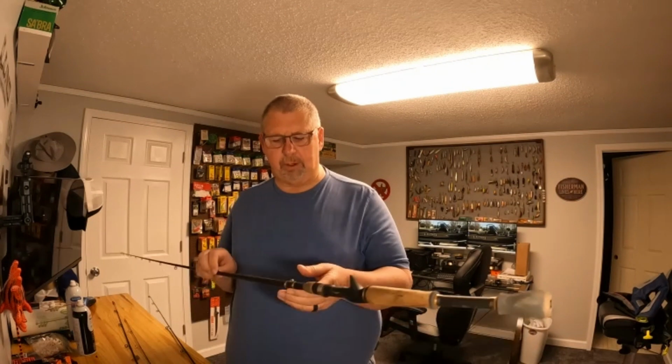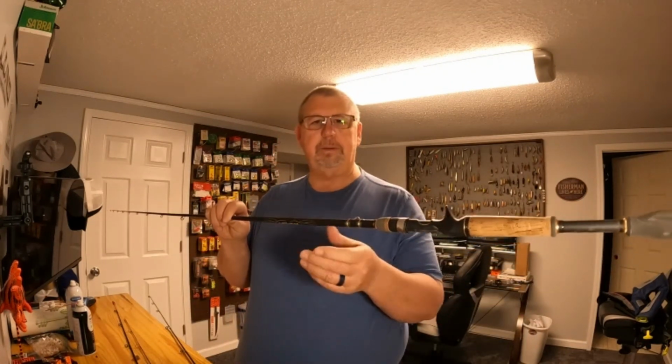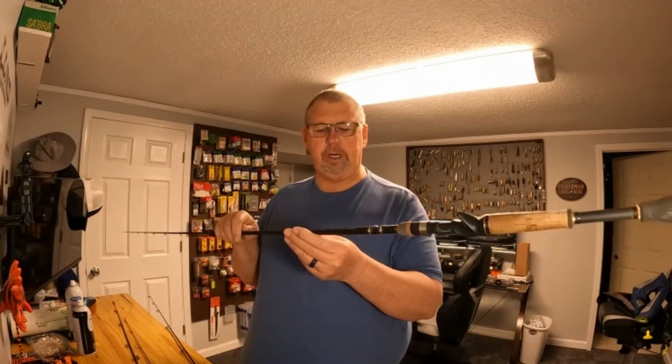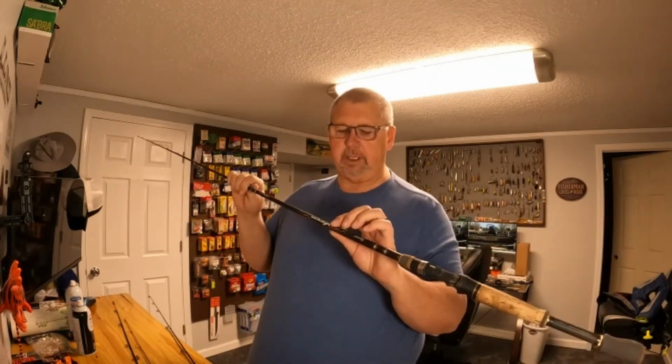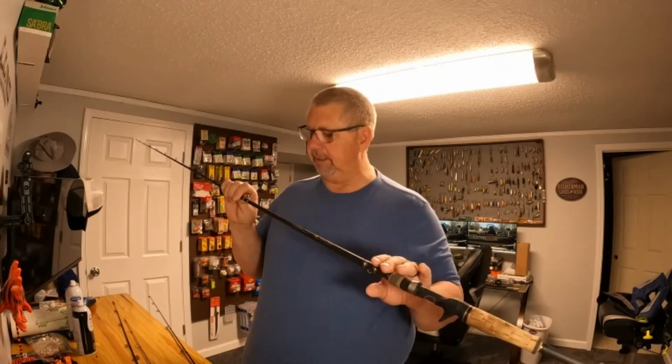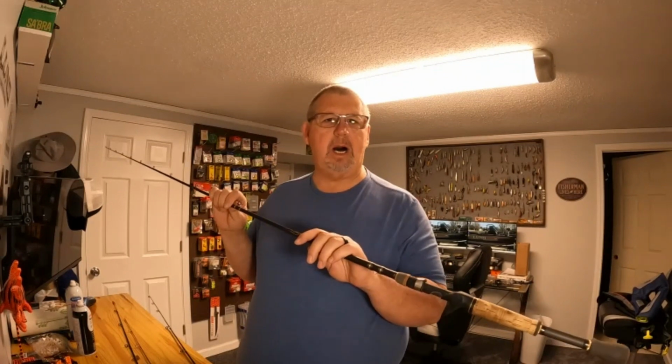So when you look at poles, when you pull them off the shelf, they're going to have wording on them. They're going to have who made it, and most of them, like this is a Quantum Vapor. So it just tells me that this is a Quantum Vapor. That's the brand and the model.